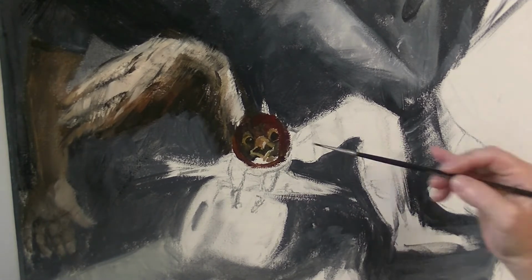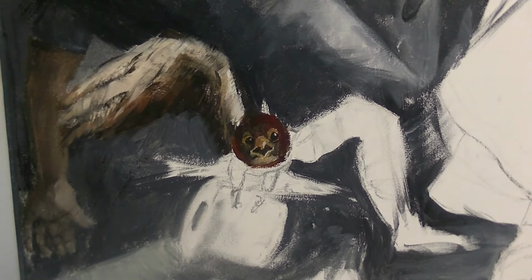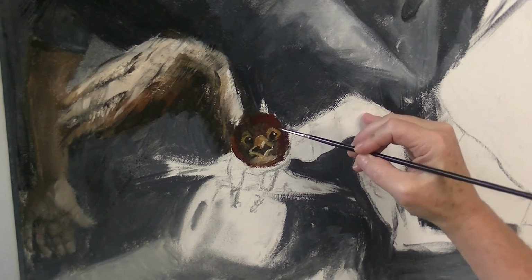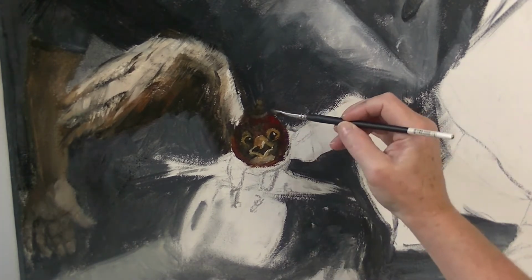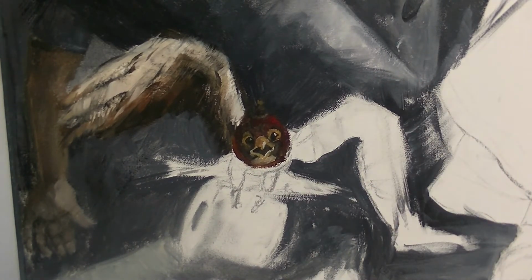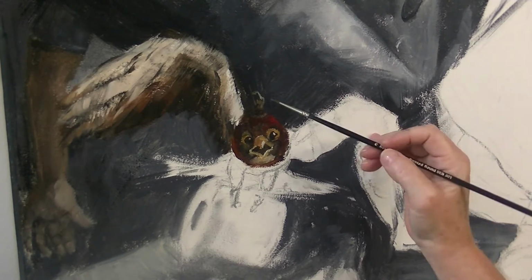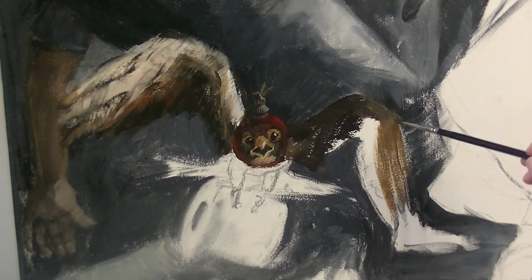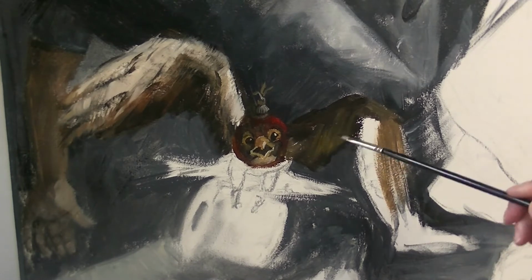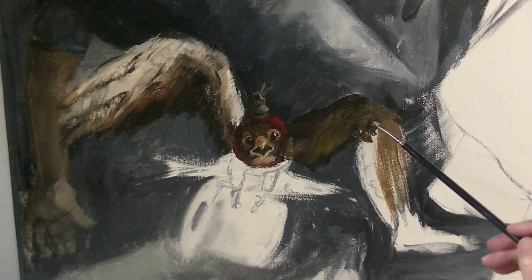Since I'm painting this bird of prey right now, let's talk a little bit about what's going on here. He's a bird of prey, and I know they typically don't fly with this little helmet on. However, since I am the master of my painting, I wanted him to be flying with his little helmet on. So I painted it with a little highlight of red, like a red leather kind of helmet.